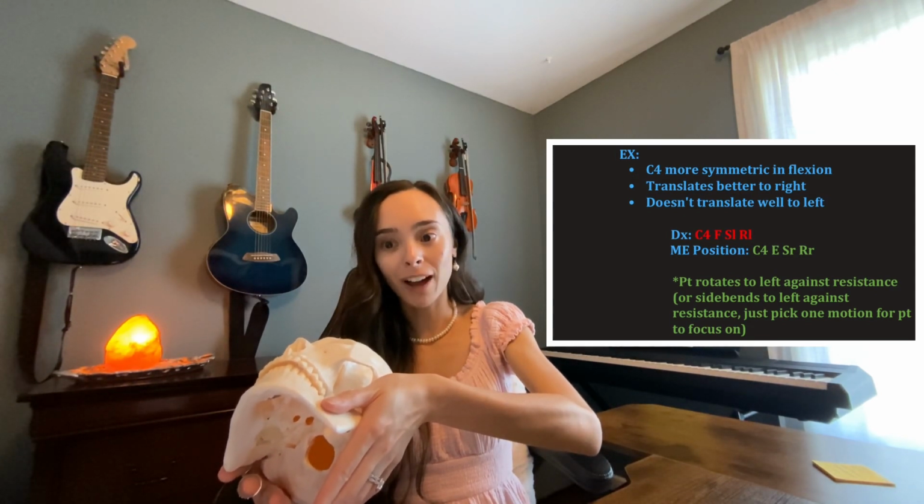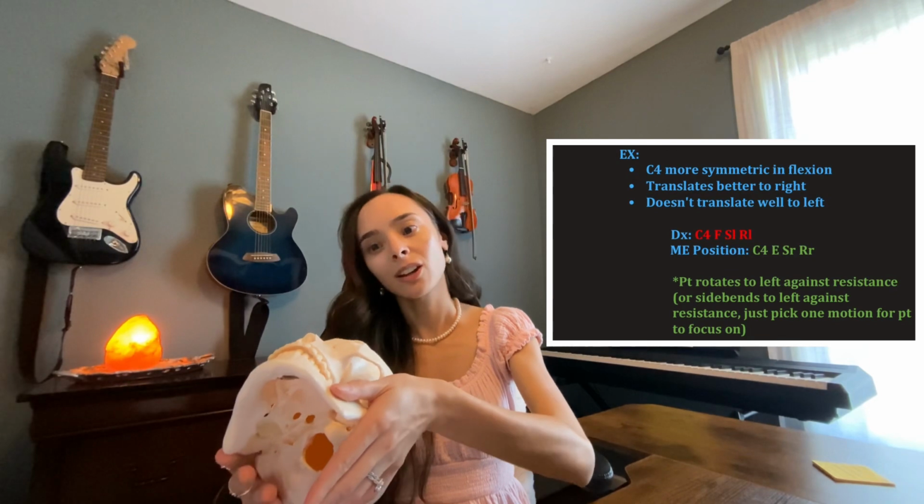1, 2, 3, 4, 5, relax. And then we're gonna do a passive stretch in extension, side bending, and rotation. So it's kind of like a swing all in one. And then you put them back to neutral.